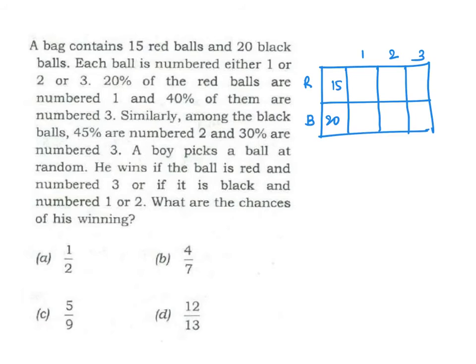20% of the red balls are numbered 1. 20% of 15 is 3. So there are 3 balls numbered 1. 40% of them are numbered 3. If 20% is 3, then 40% is 6. So the remaining 40% are numbered 2. So that is the meaning.